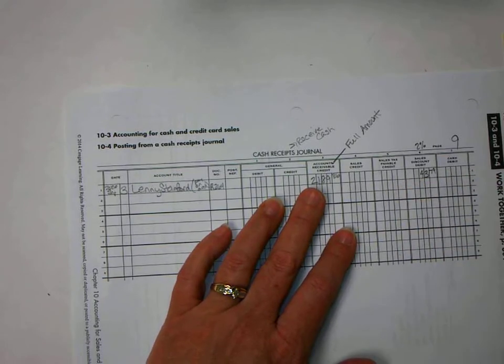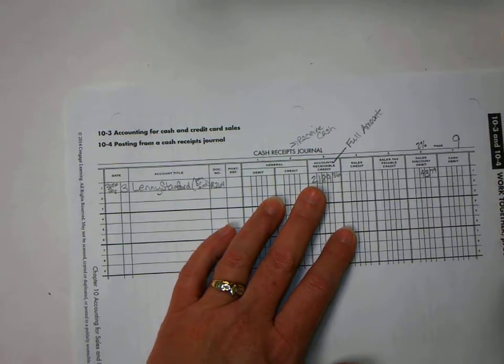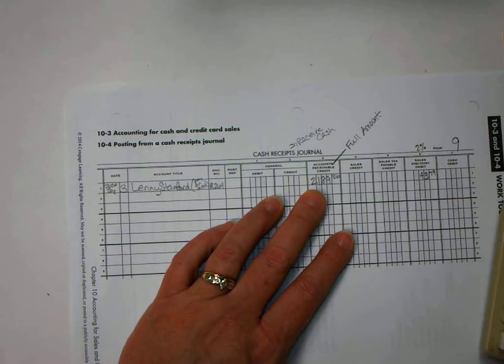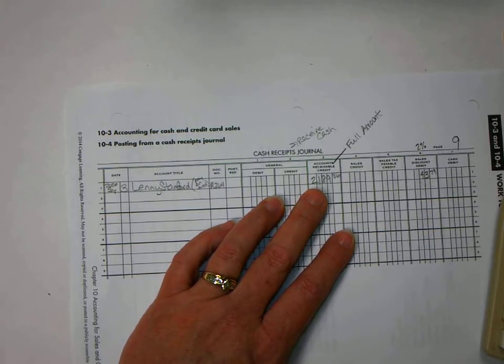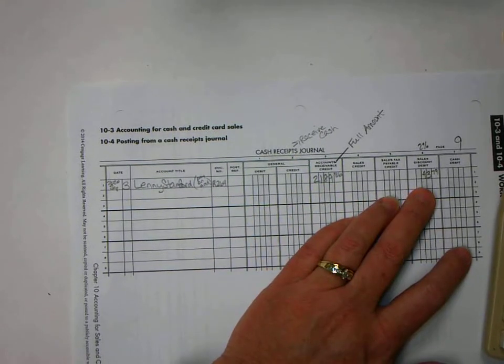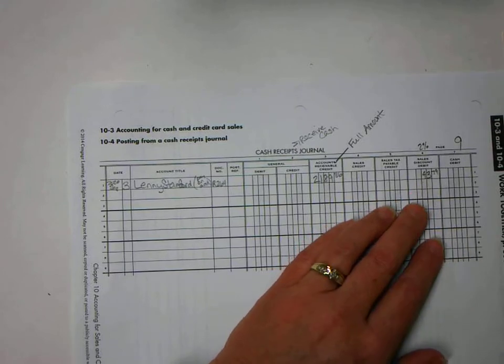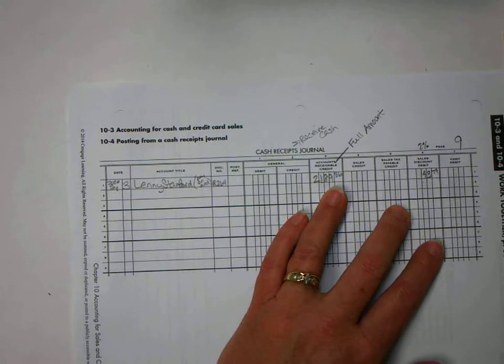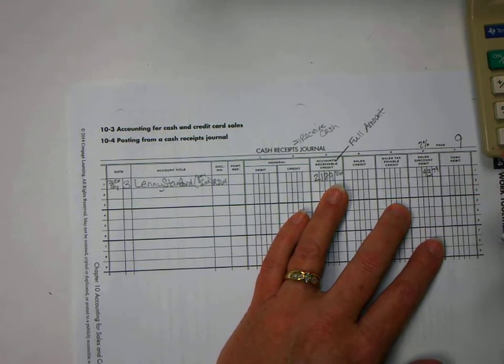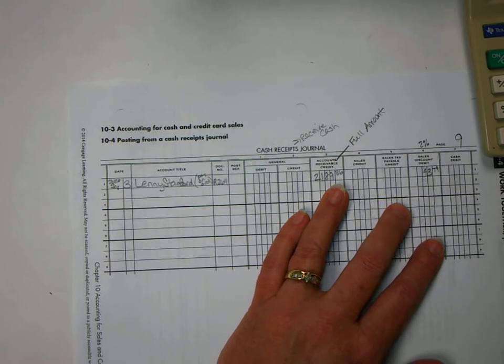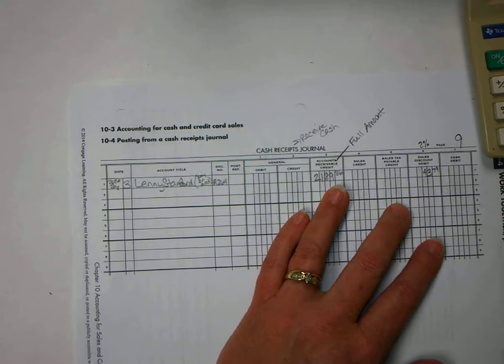Okay, and then we can clear that out and redo the math. 2,189.36 minus 43.79. Wait, I don't know if I did that right. 2,189.36 minus 43.79.